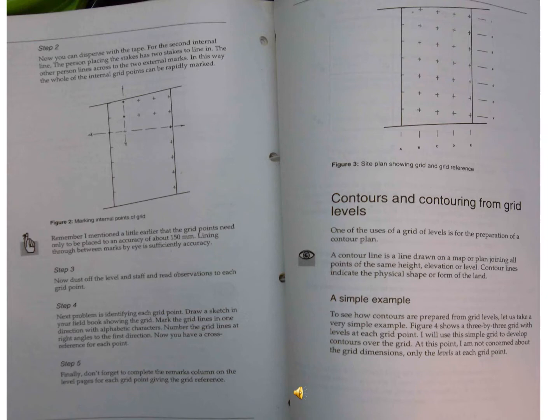Then we also see the contour and the contouring from the grid level. So on the grid level, contours will be drawn. A contour line is a line drawn on the map of the plane joining all points of the same height, elevation on the level. Contour lines indicate the physical shape and the form of the land. So this is the contour line preparation, which you can see in the symbol example.